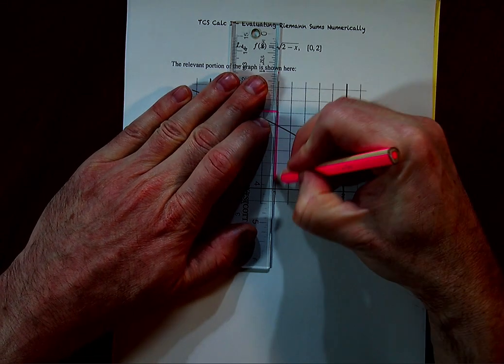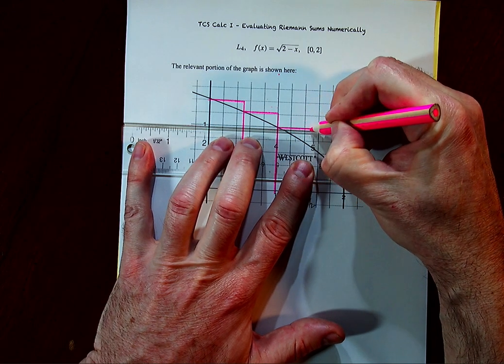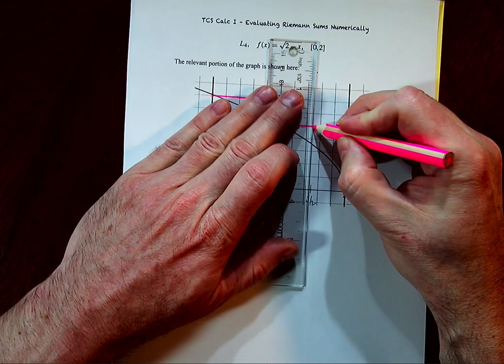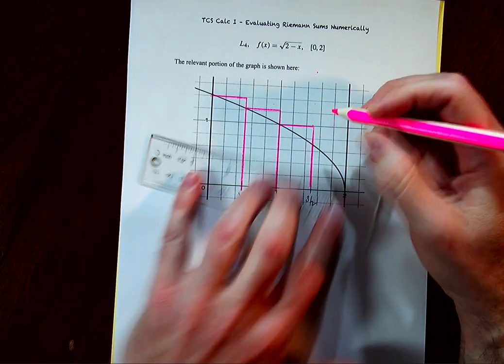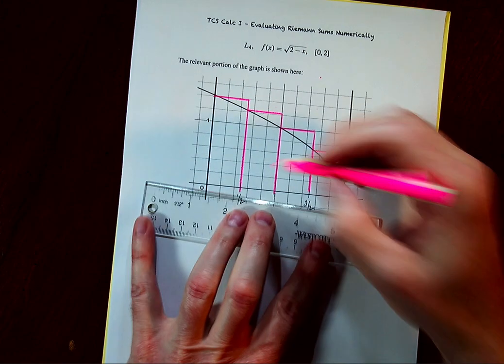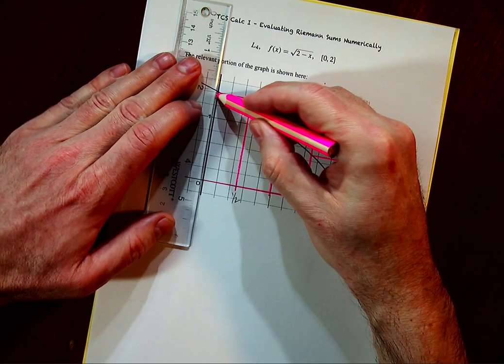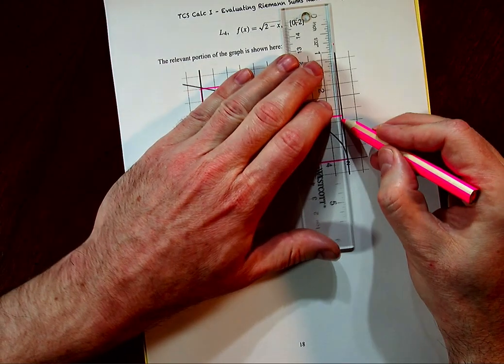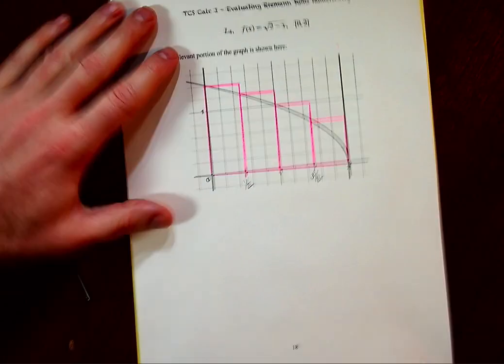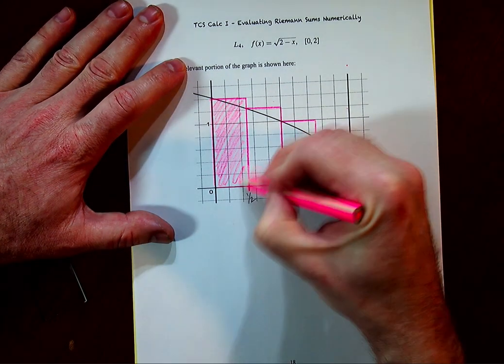And then this height right here is going to determine the height of the third subinterval. And then this function value right here is going to determine the height of the fourth subinterval. Now all we have to do is write it out analytically and start plugging in numbers to determine exactly what it is that we have as an area approximation.